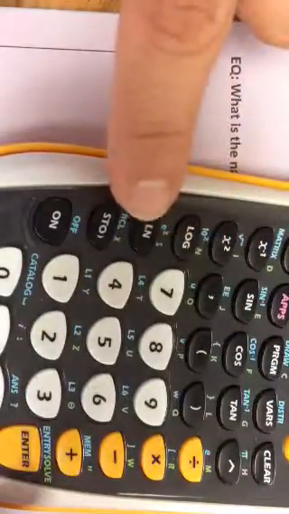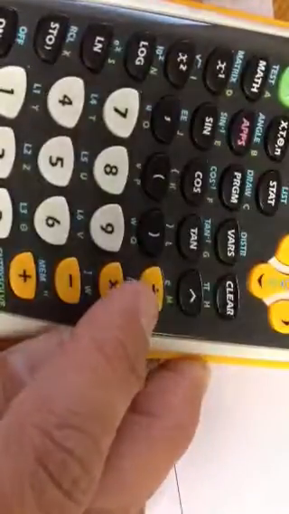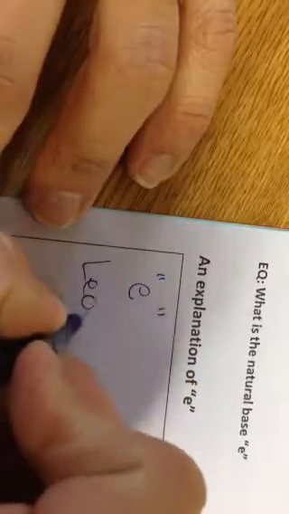It's in two spots. One is above the LN. This is the one we're going to use the most, and the other one is here above the division sign. So there's this number out there, and it's called E. And it was discovered by this guy named Leonhard Euler.